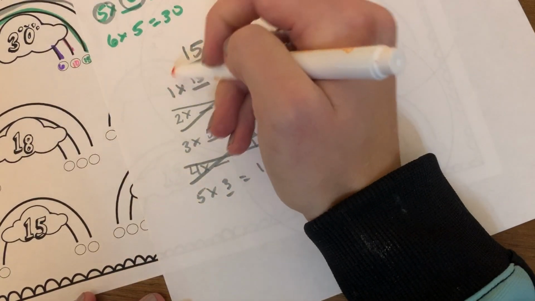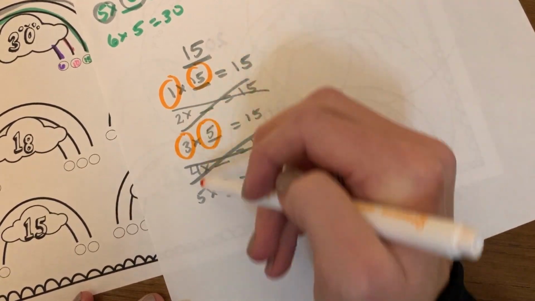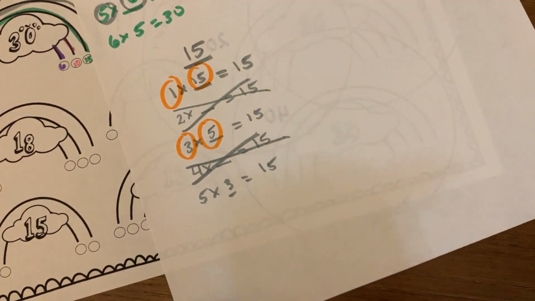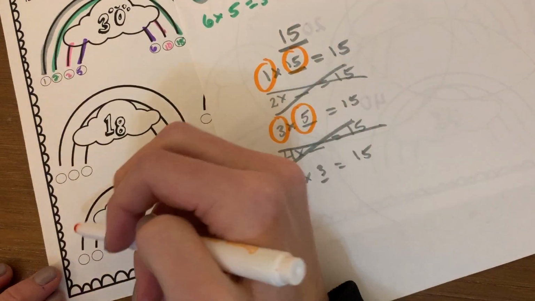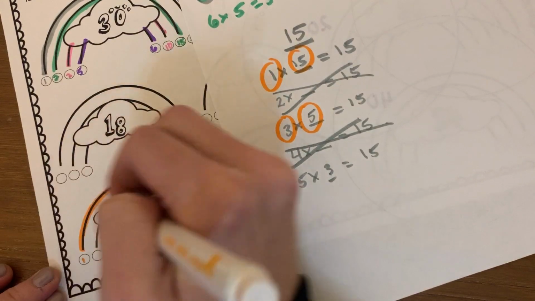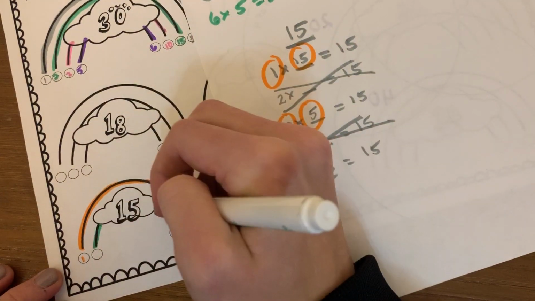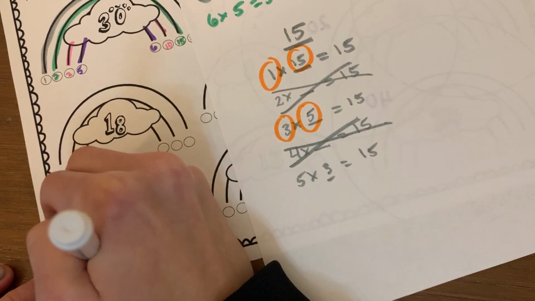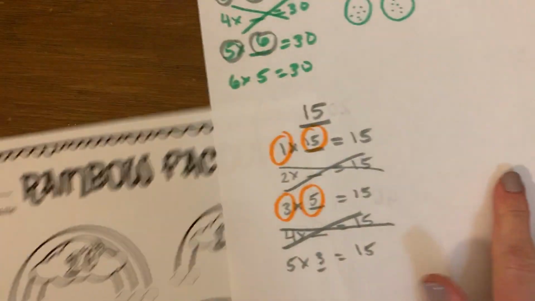I'm going to look at my factors: 1 and 15, 3 and 5, and that's it. Looking at my rainbow, I know I'm right because I got only 2 sets of factor pairs here. So I'm going to put 1 and 15 here, and 3 and 5 there. Okay, so that's what we've got for our factors and our multiples.